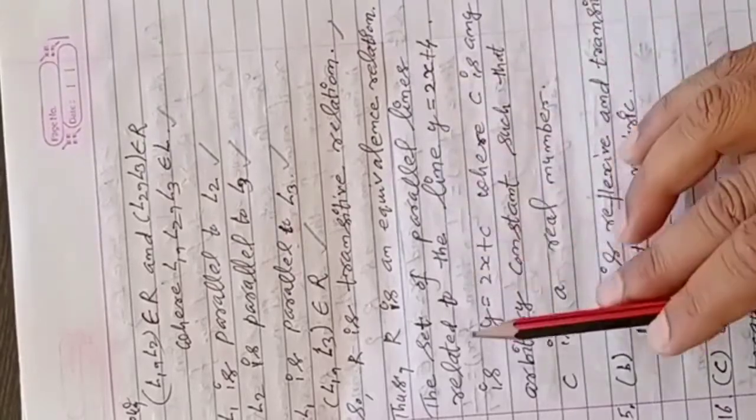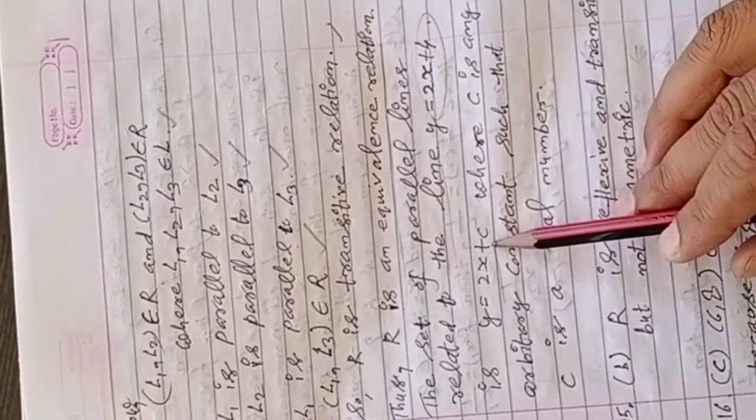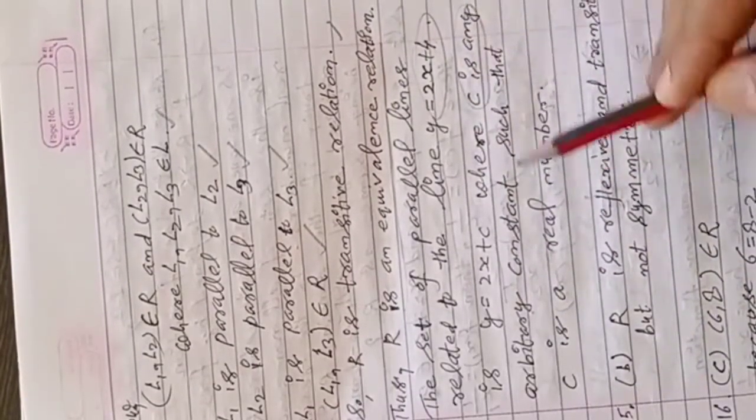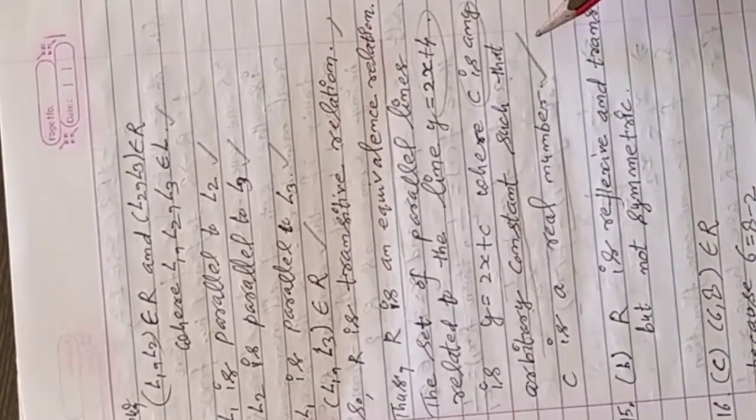And the set of lines parallel to the line y equals 2x plus 4 is of the form y equals 2x plus c, where c is any arbitrary constant such that c is a real number. So hence this question is proved.